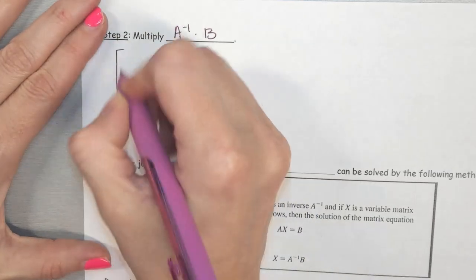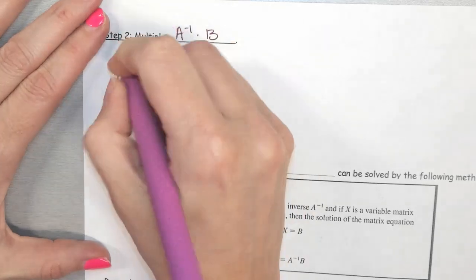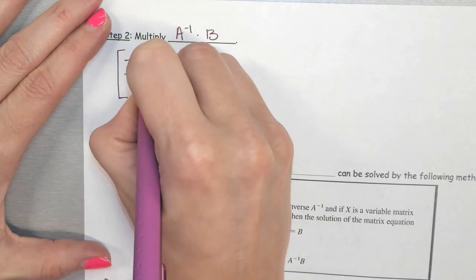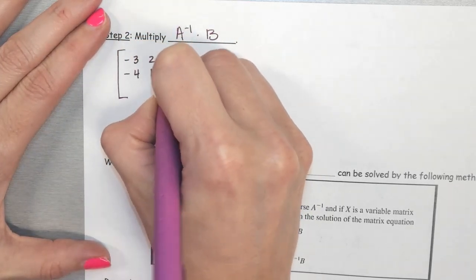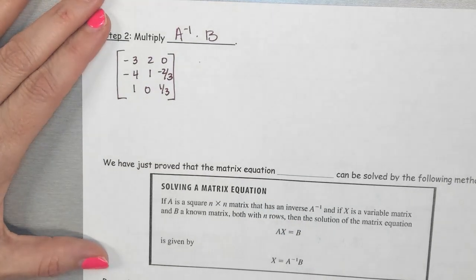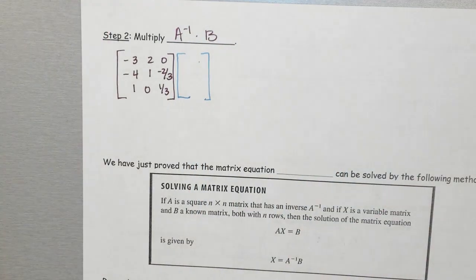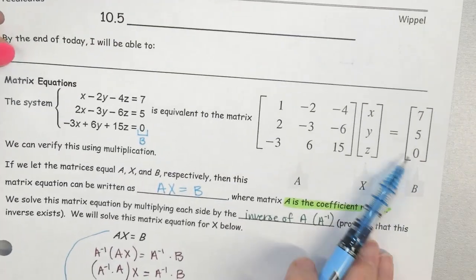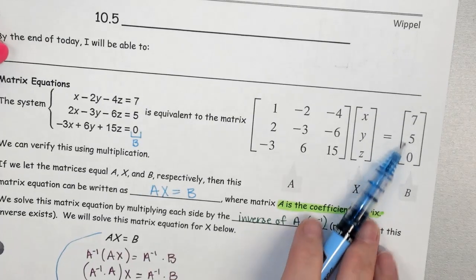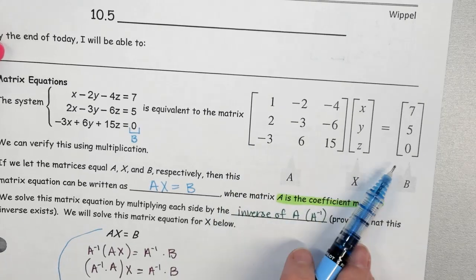Okay, so our inverse was negative 3, 2, 0, negative 4, 1, negative 2/3, and 1, 0, 1/3. And then when we multiply that by B, matrix B is the 7, 5, 0. So this is matrix A. We found the inverse.